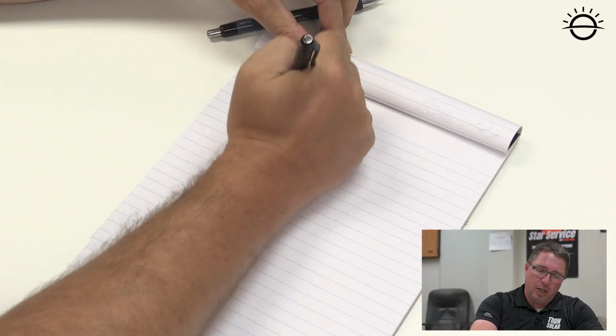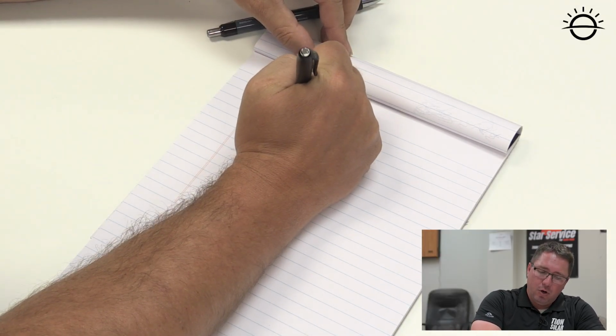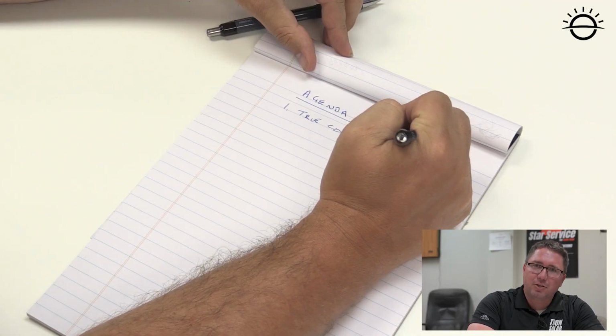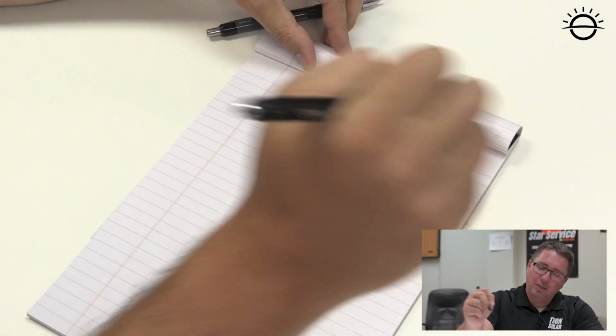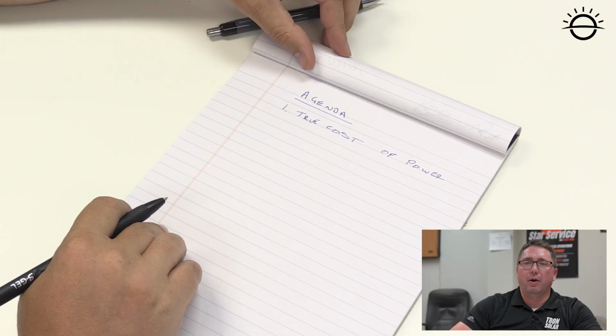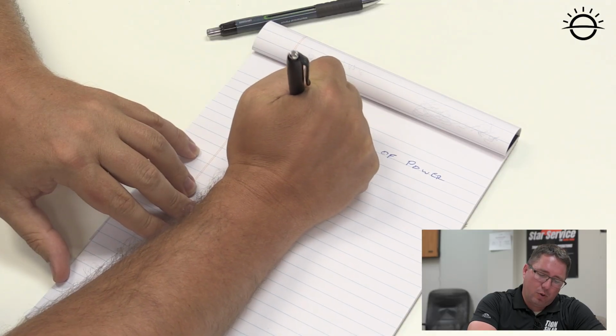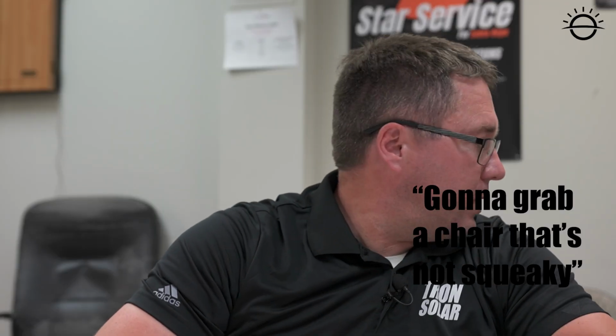So I write down agenda, then I write first, we're going to go over the true cost of power. I hope you guys can read my amazing handwriting, all right? And I'll actually write that down. True cost of power, and I explain to the customer what that is. True cost of power is not only what you spend for electricity today, but it's what we anticipate you'll spend over time. Then we're going to dive into how solar works, okay?